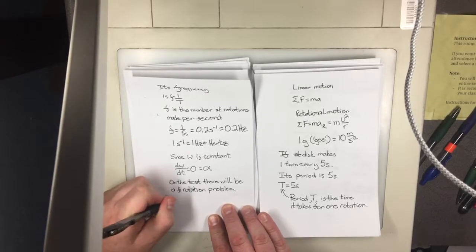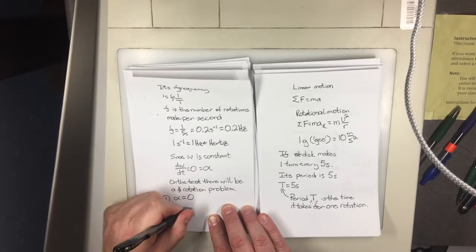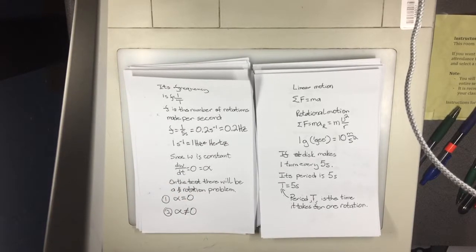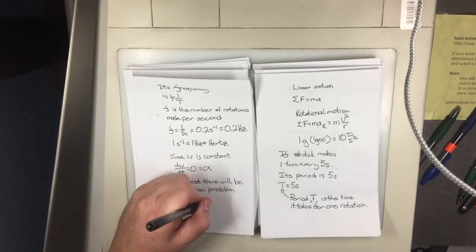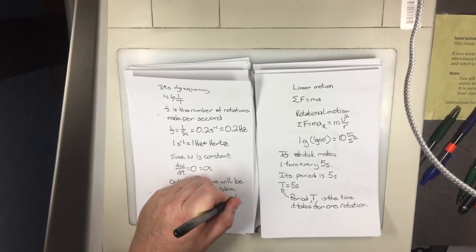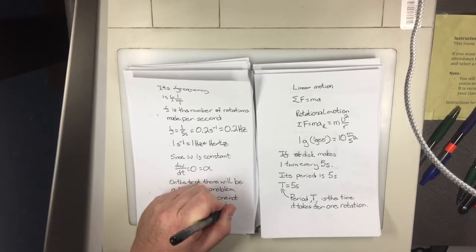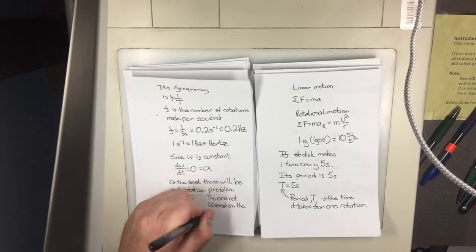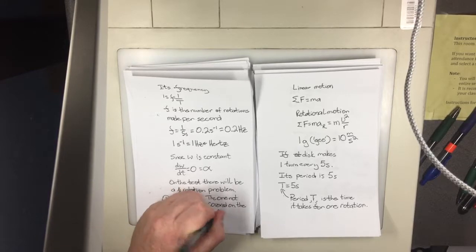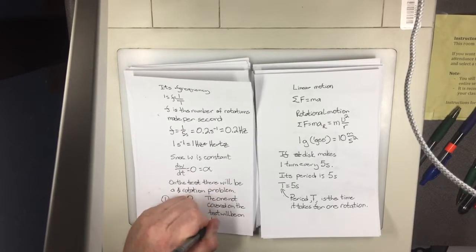It will either be alpha equals 0 or alpha not equaling 0. It's only two types you got. If alpha is equal to 0, the one not covered on the test will be on the final.